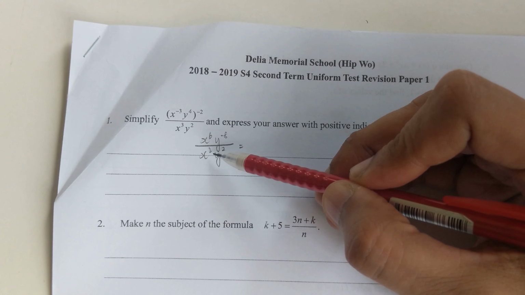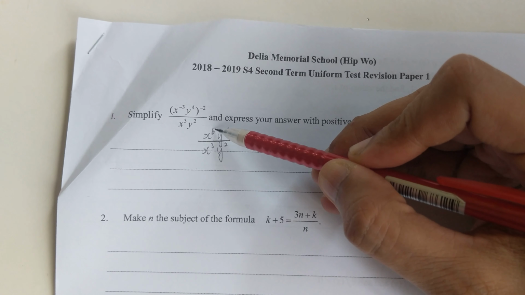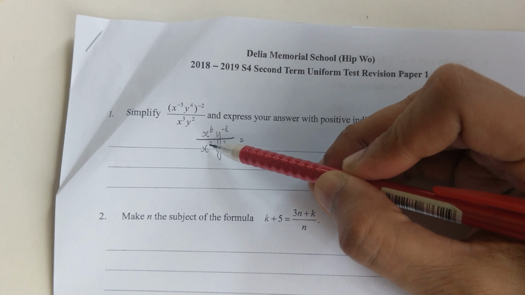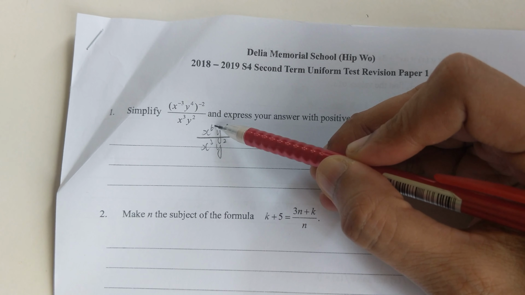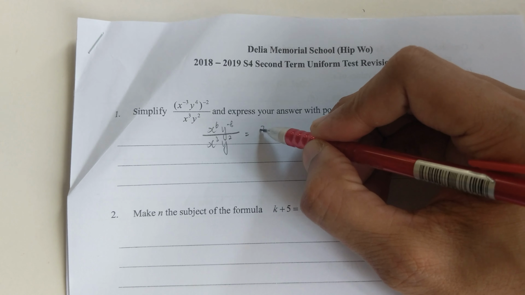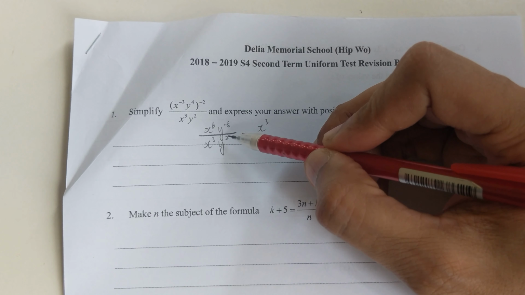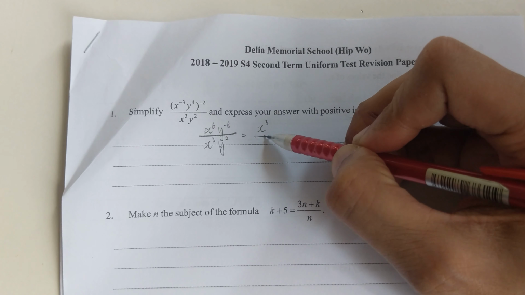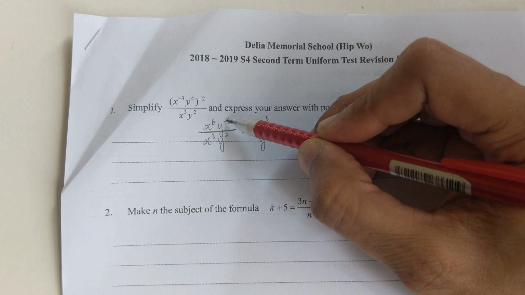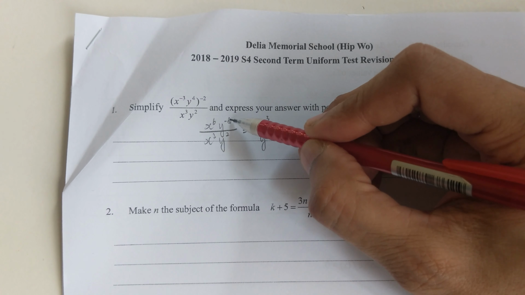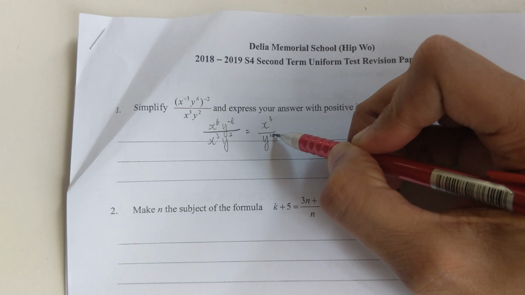So in here we have x on the top and the bottom. So this is the power of 6, this is the power of 3. So the big one is on the top, so we will minus the smaller one, which will give us 3. And then for the y, since 2 is the bigger number, so y is 2 minus negative 8. 2 minus negative 8 is 10.